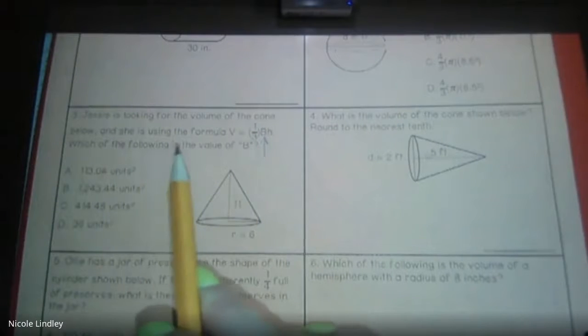Rereading number 3 one more time. Jessie is looking for the volume of the cone below. She is using the formula V equals 1/3 base times height. Which of the following is the value of B, the base? Once again, you need to look at the formula sheet where it says the formula for the volume of a cone. There are some things there that you need to use for B, the base, which is in fact a circle.